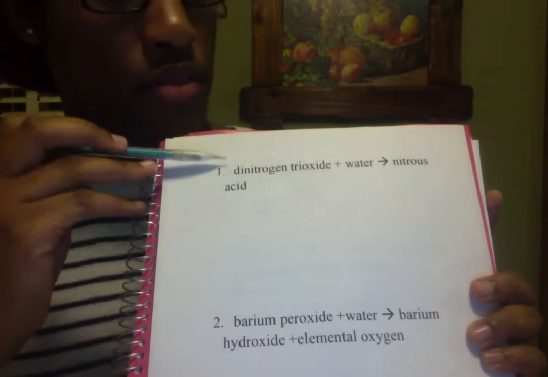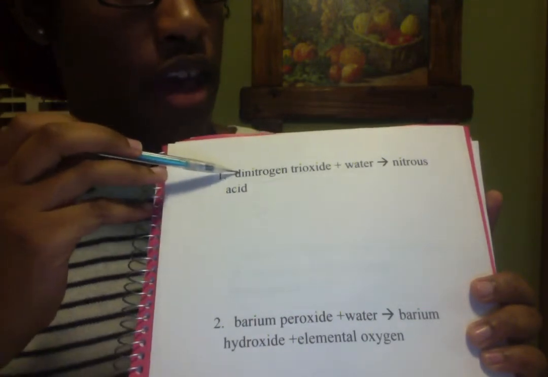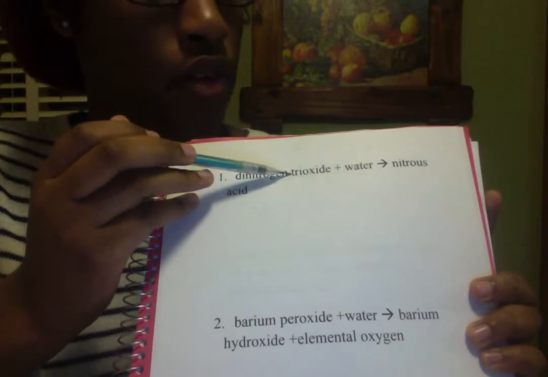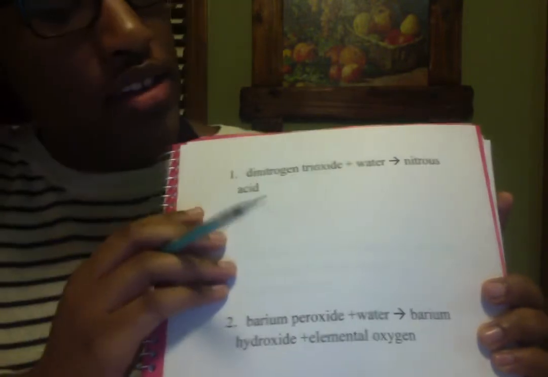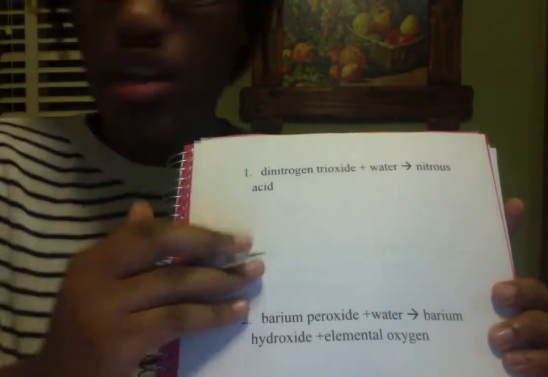Like in previous chapters, we know that di and tri are both prefixes, and dinitrogen means two nitrogen atoms.